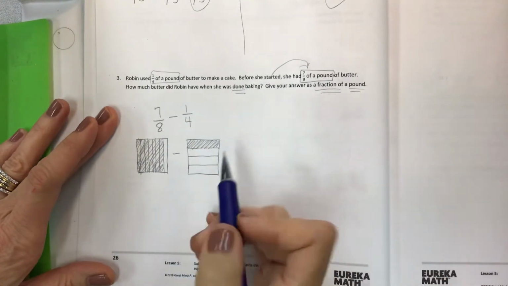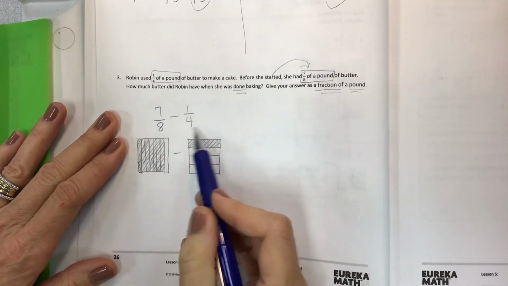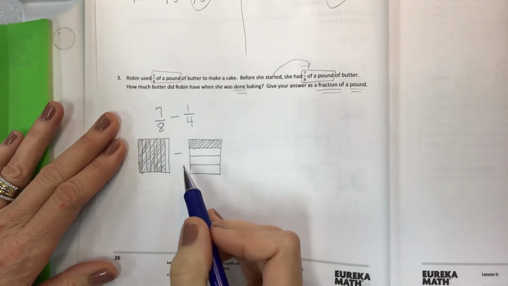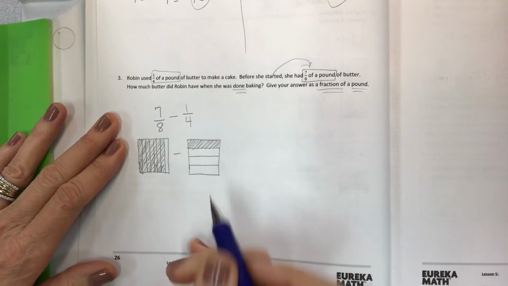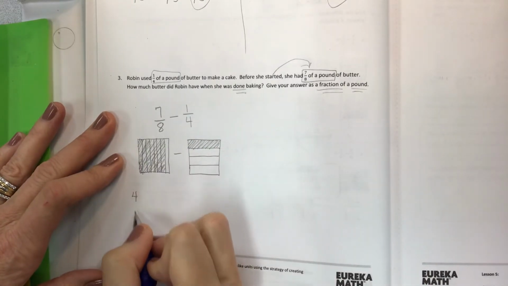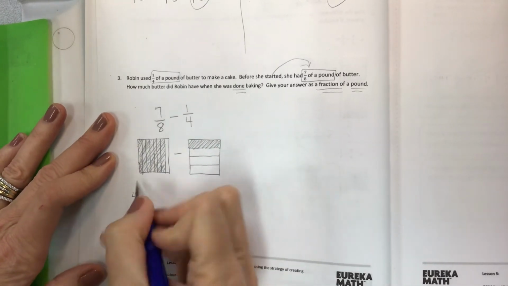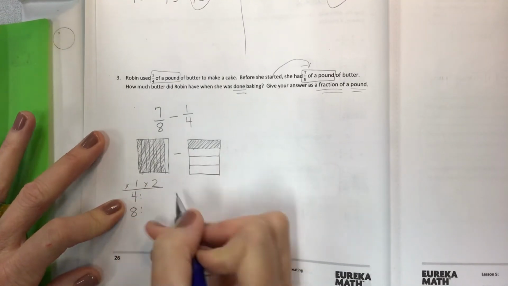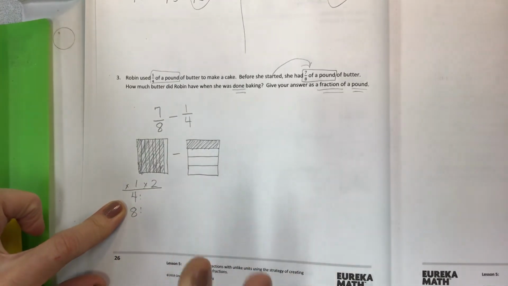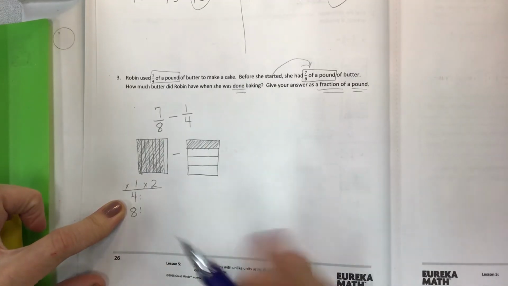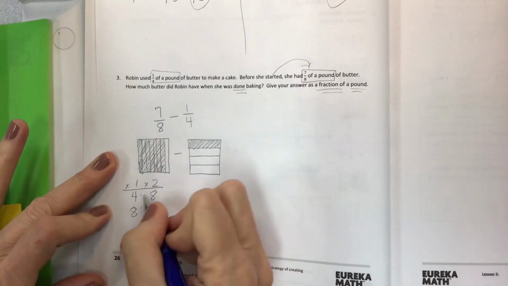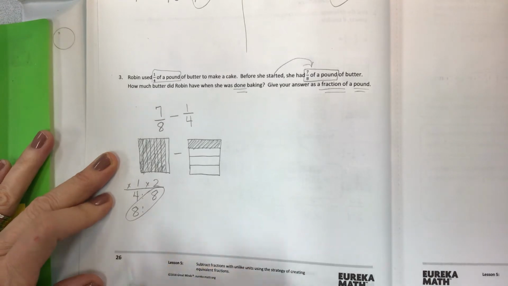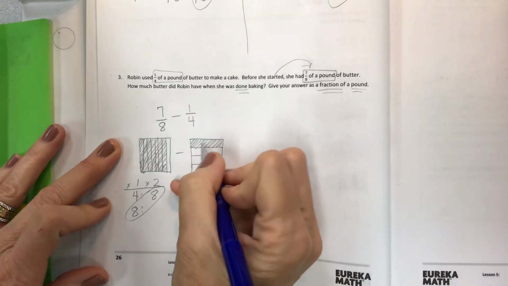Now, I'm not going to make 32 pieces. I'm just not. I'm going to show you using the other strategy that I showed you on the other side. If I have 2 different numbers, and this is times 1 right here, I want to know how to have a simpler model and the lowest common denominator. 4 times 2 is 8. If I have a number in common, by George, I'm going to use it.